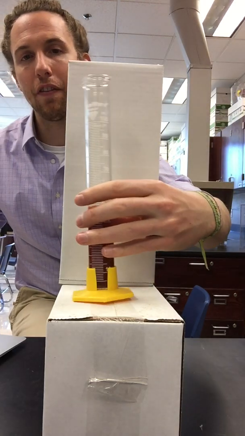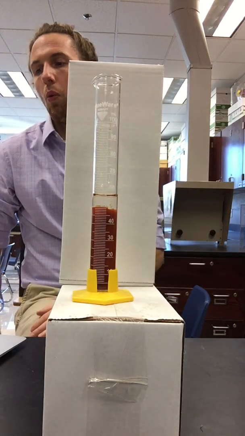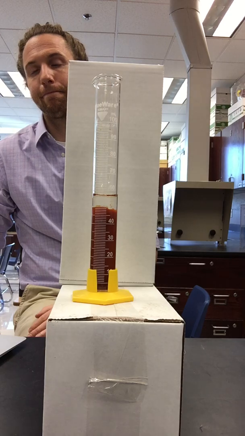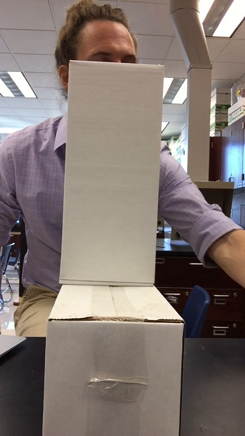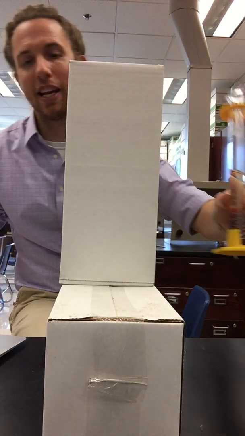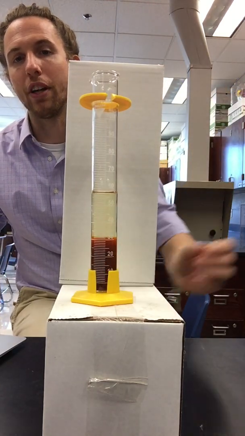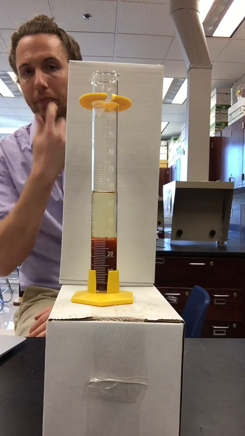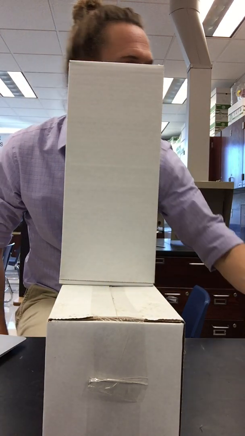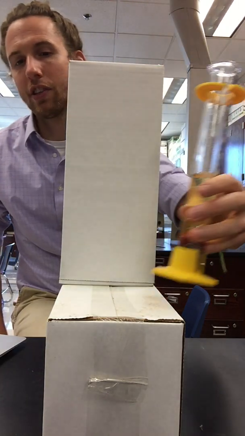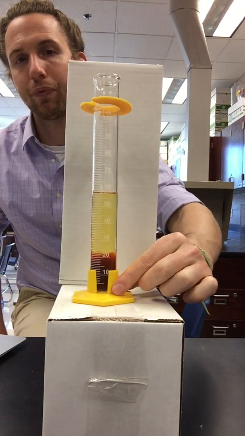Cylinder number 5, 2 to 5 ratio. Cylinder number 6, 1 to 2 ratio. Cylinder number 7, our final cylinder, this is the 2 to 3 ratio.